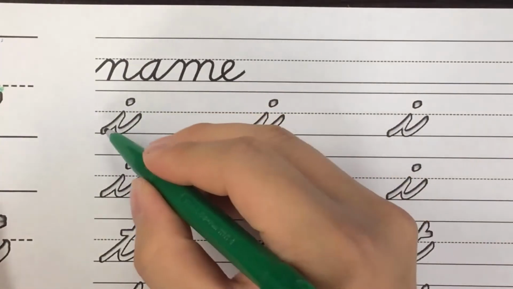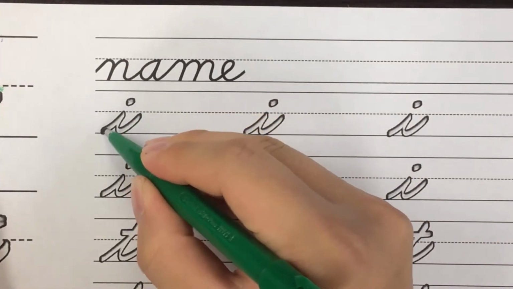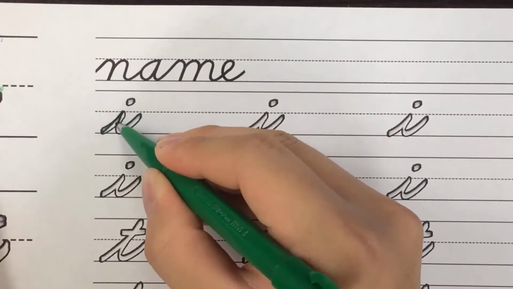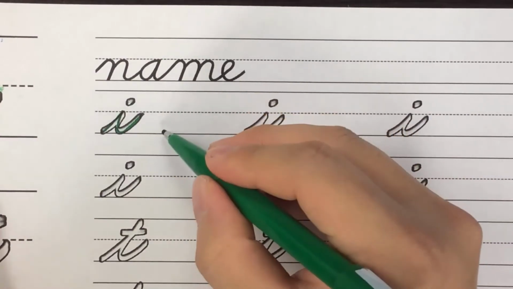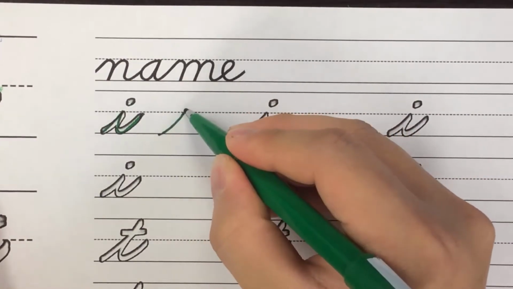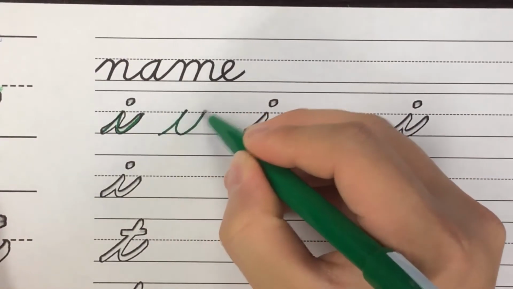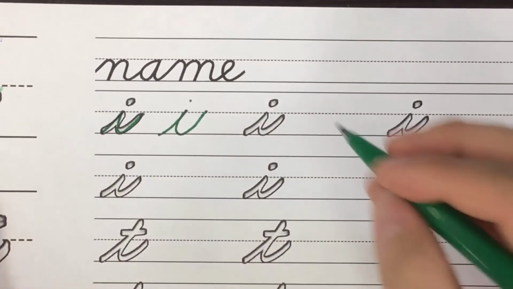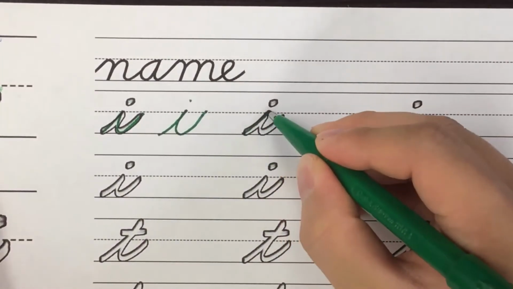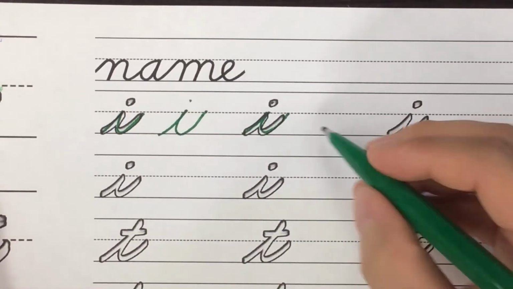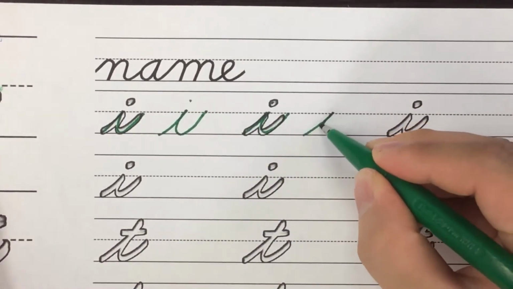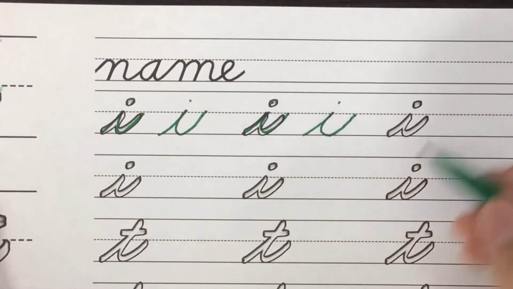Let's trace the one that's here. Baseline, midpoint, baseline, midpoint, dot. 1, 2, 3, dot. 1, 2, 3.